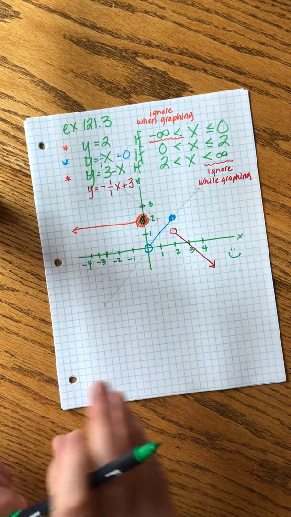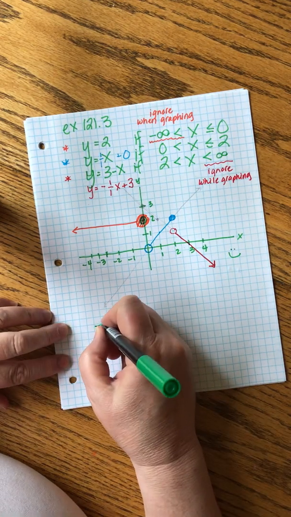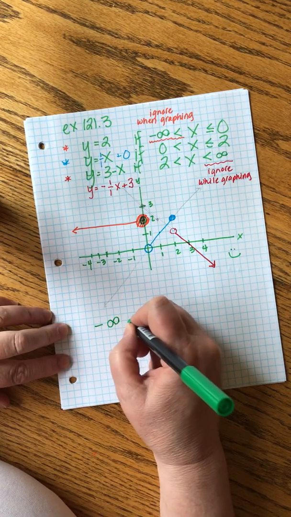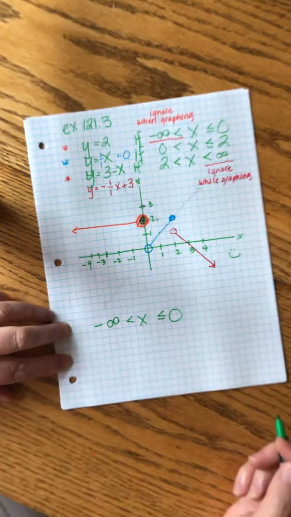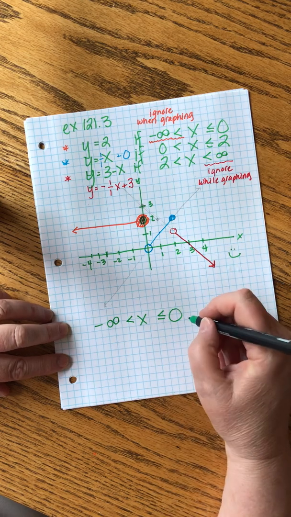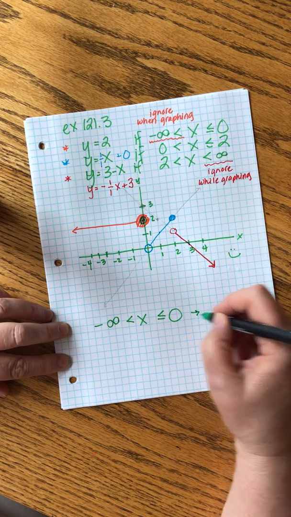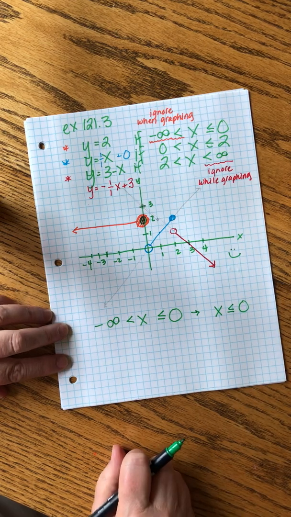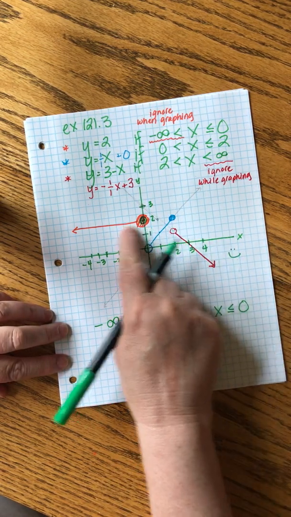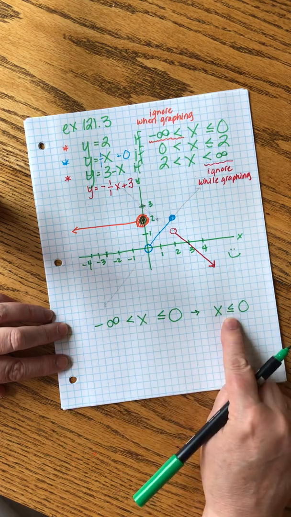Now, what's up with these little infinity signs? What would happen? Let's take a look at this. Minus infinity is less than x is less than or equal to 0. This is the new way of writing it, but what we have been writing is just x is less than or equal to 0, right? That's what this picture is describing. We're used to saying it this way.